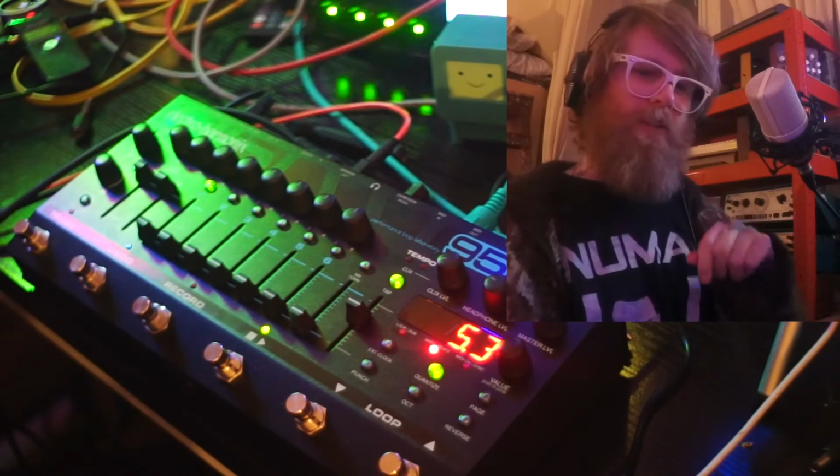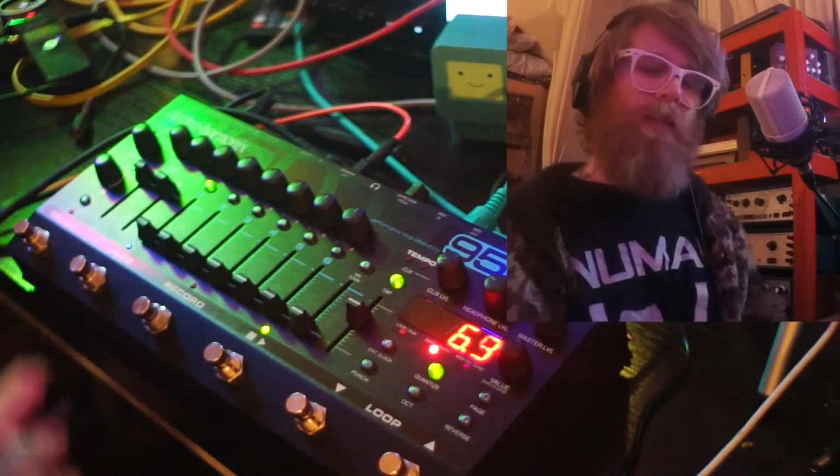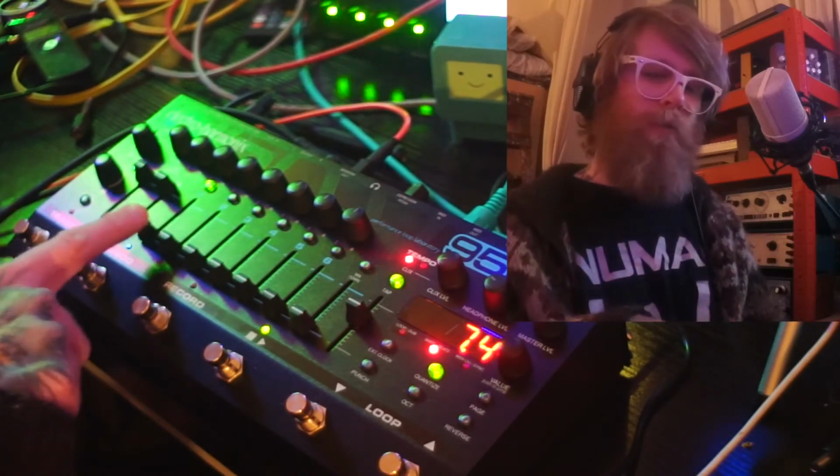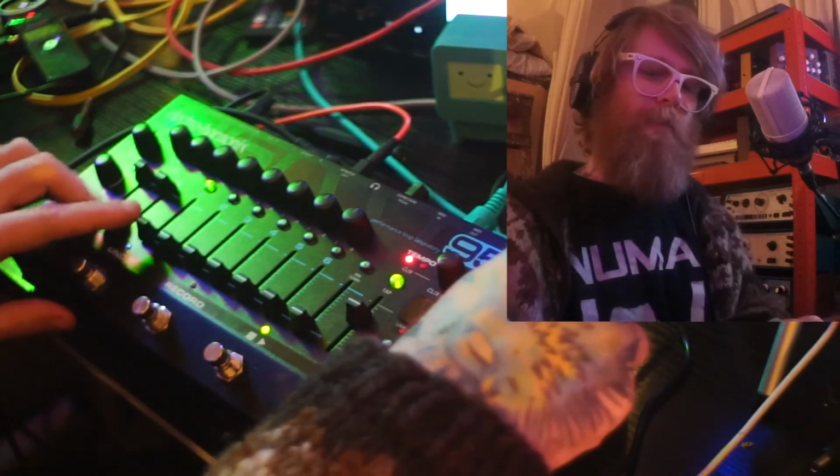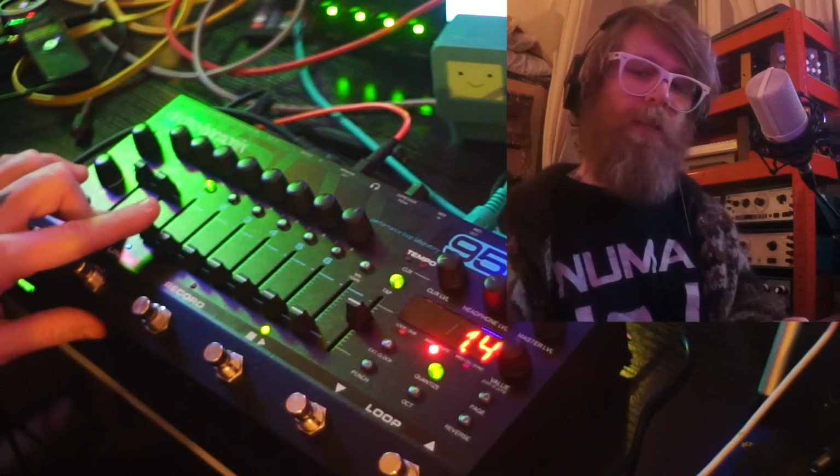Okay, so my mixer knob isn't quite as smooth as I would like it to be, but you'll hopefully get the idea. Now, if I fade up the recorded loop, you should hopefully hear.